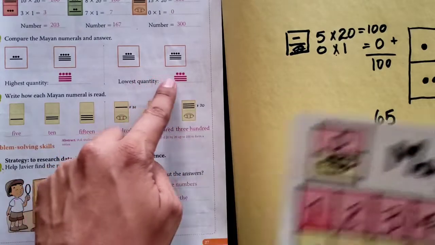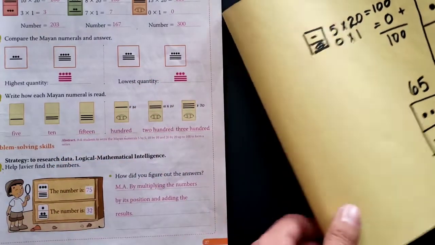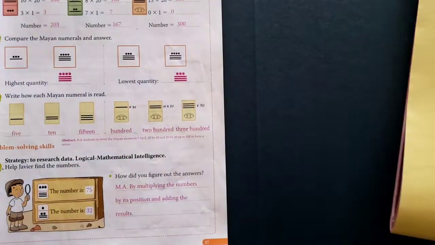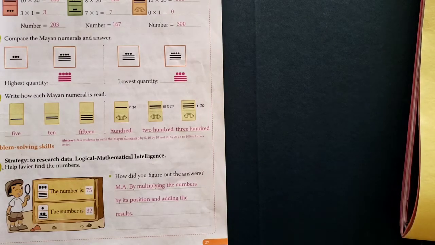The lowest is 18. So that's everything we're going to be learning about Mayan numbers. If you have any doubt, let me know. I can help you. You can tell your parents to lend you the cell phone, or your parents can text me as well, and I'm going to be glad to help you.